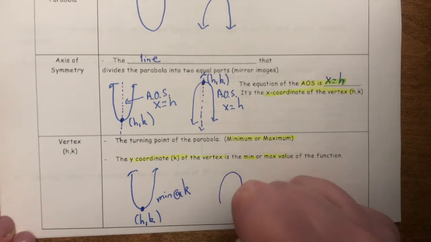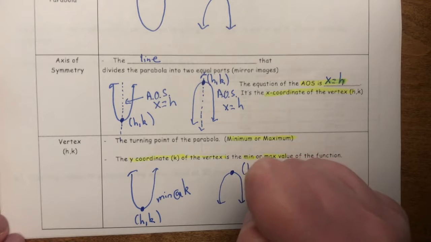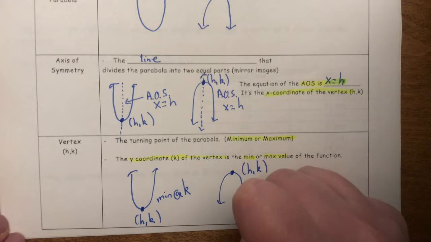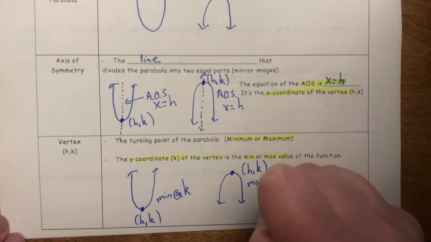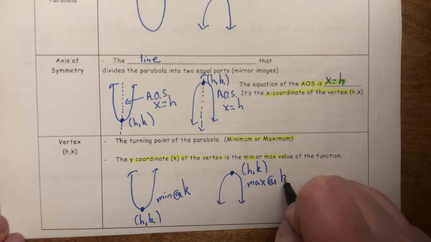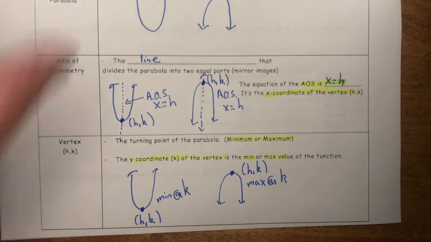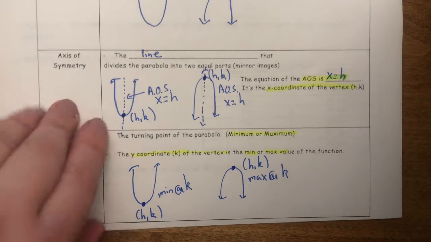If it opens down, the vertex will be at a maximum, and we can always identify the maximum by looking at the y coordinate. In this case, the maximum would be at k. All right, let's continue on and take a look at the rest of the examples.